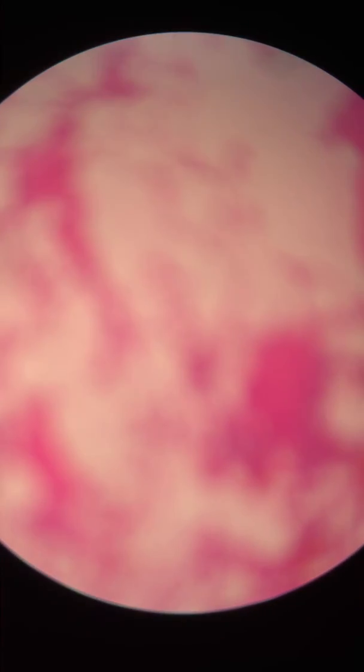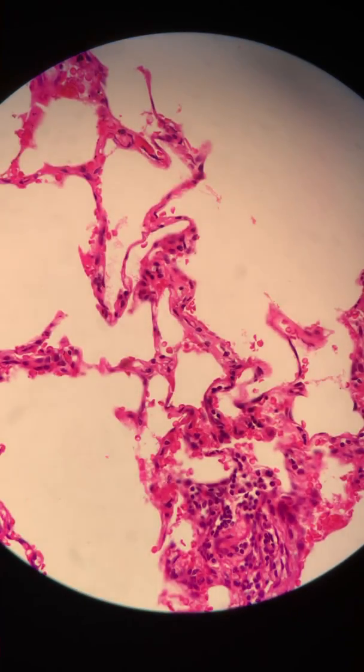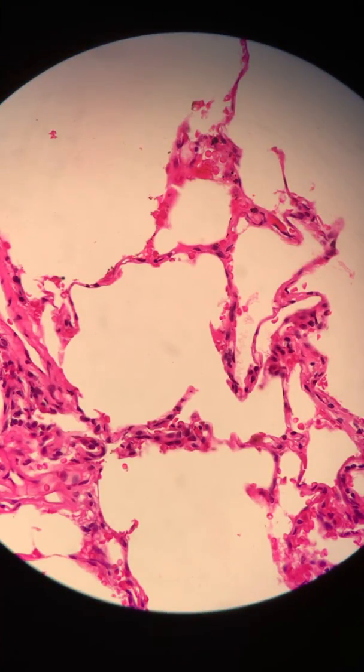If you look under high power, you can see that this alveolus is lined by simple squamous epithelium. I'm on 40 times magnification. You can see each of these spaces is actually an alveolus.